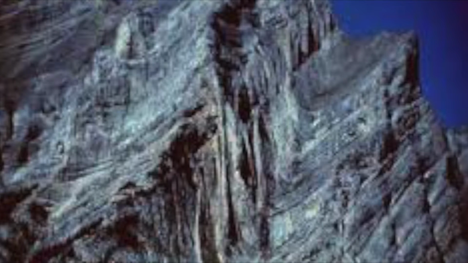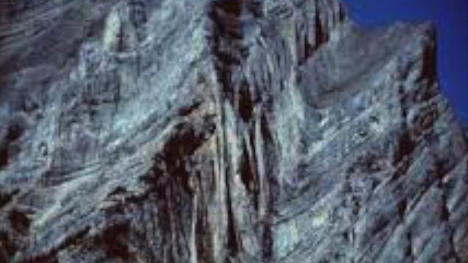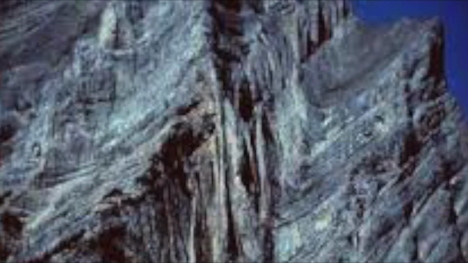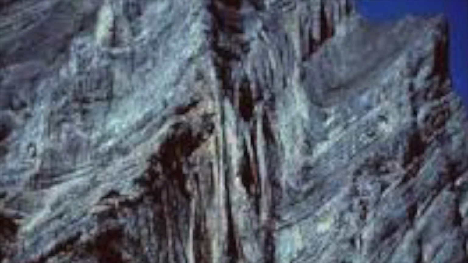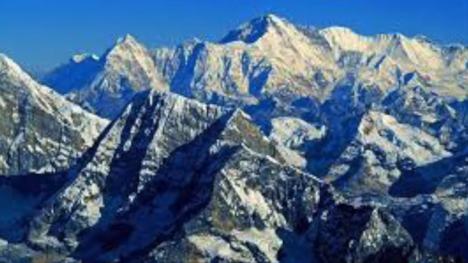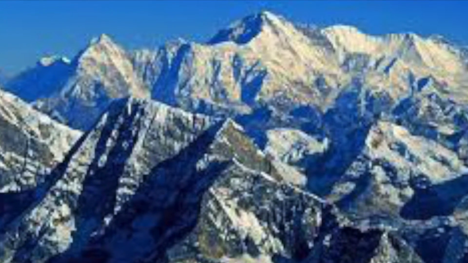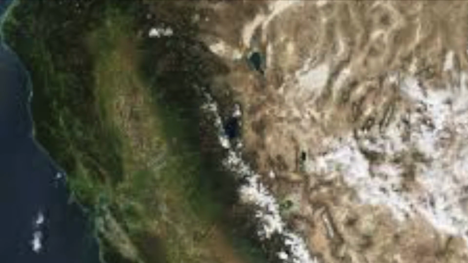Here we see the folding processes as they take form in the Himalayas. You can see the actual rock has formed and bent up, forming these mountain ranges. And here we take a look at the mountain range of the Himalayas, where the folding process is clearly delineated in this particular slide. In the next slide, we see our very own Sierra Mountains and how one plate has collided with another and pushed up the entire Sierra Mountain range.